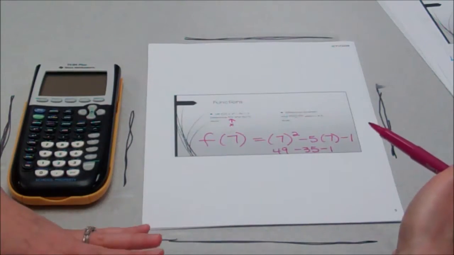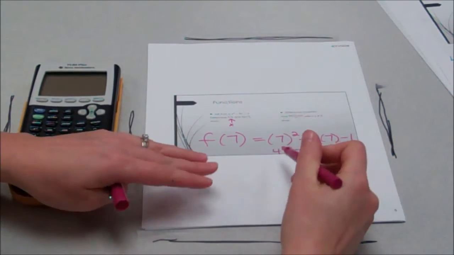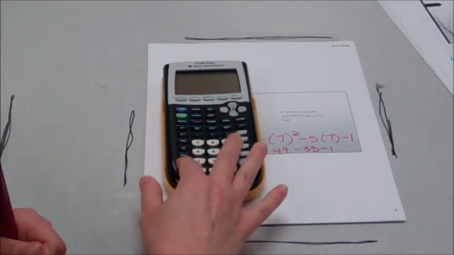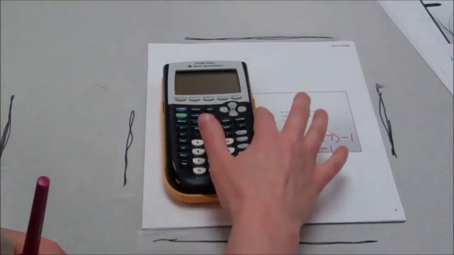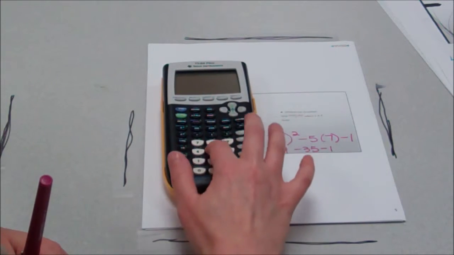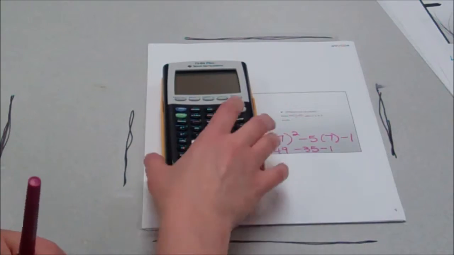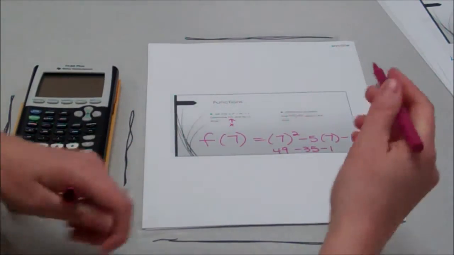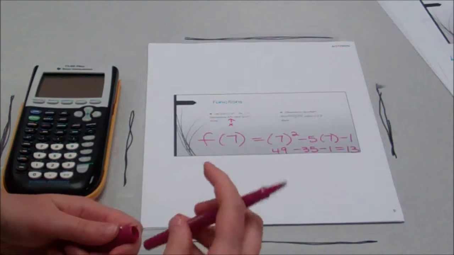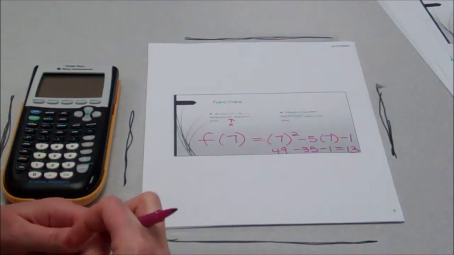If you're having trouble thinking straight, grab your calculator. I am pretty sure that at this point in the day I'm going to want the calculator myself. So I'm going to clear out from what I was doing. 49 minus 35 minus 1 is 13. All right, so I got that part. Okay, so now I need to tackle the rest of the problem.